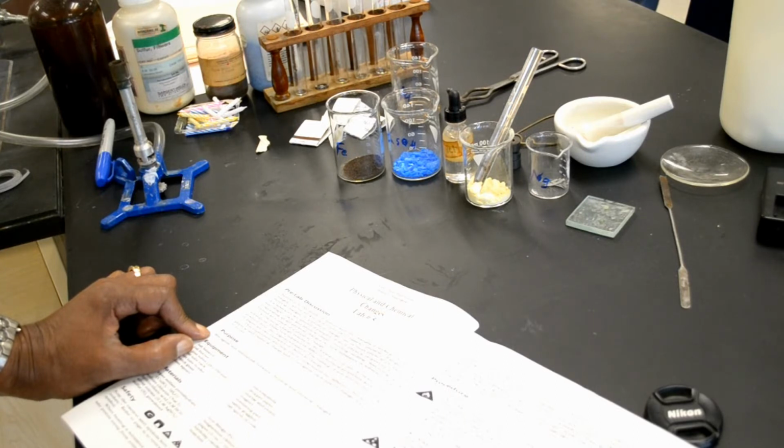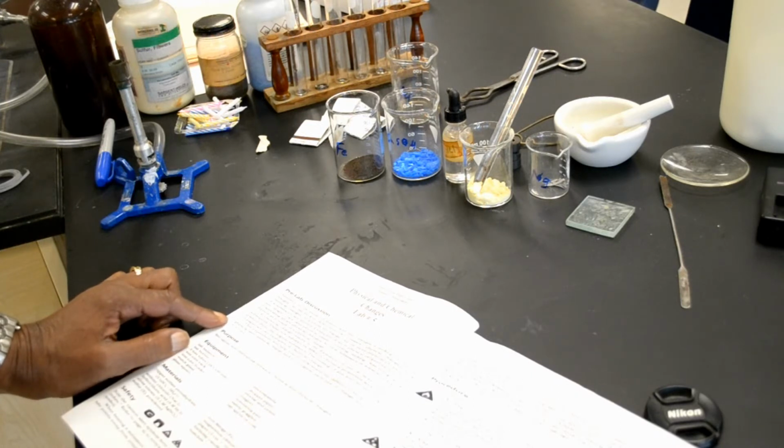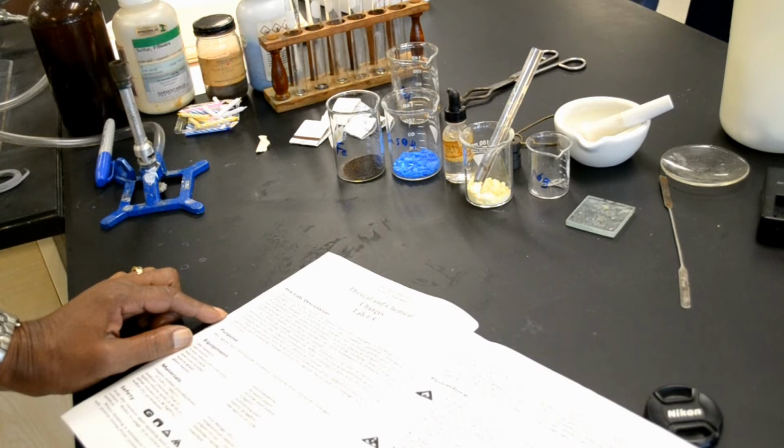This experiment will help you understand the difference between physical and chemical changes and to recognize each type of change when it occurs. The purpose of the lab is to recognize and distinguish between chemical and physical changes.